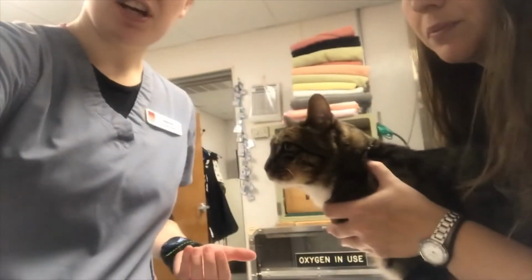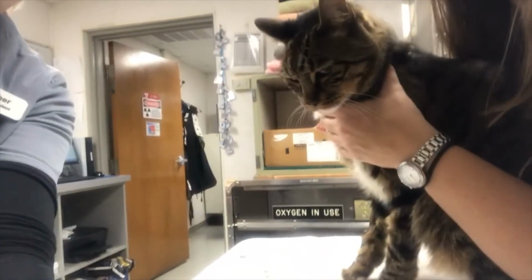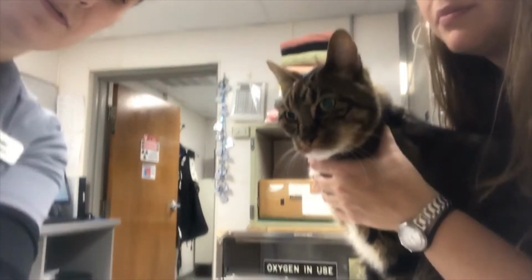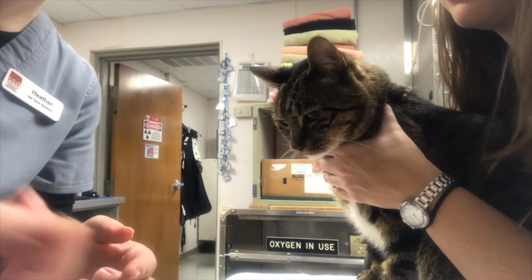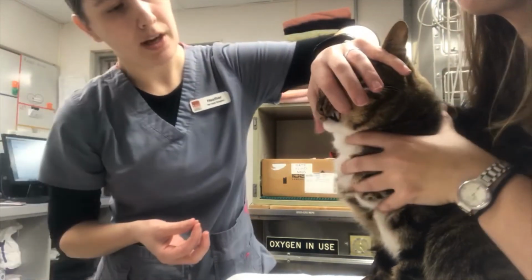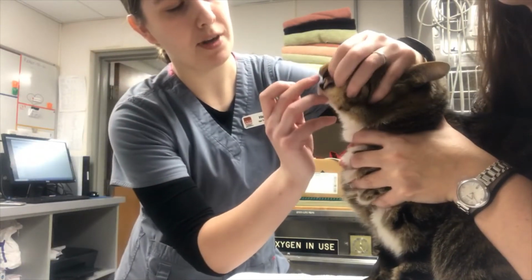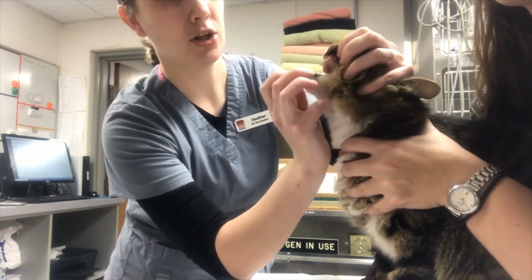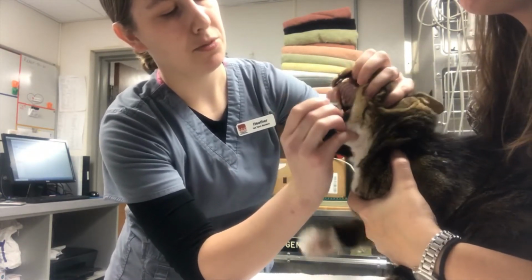I'm going to demonstrate how you would pill a cat. Jake here is not on any medication, so we're just going to use a treat to demonstrate. So for this, I'm going to hold behind his canines and gently lift up. I use my other hand to pull his bottom jaw down.